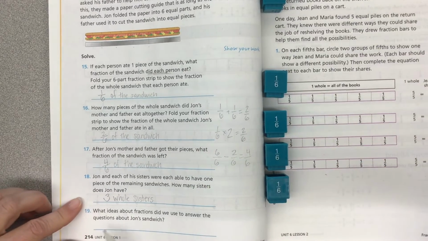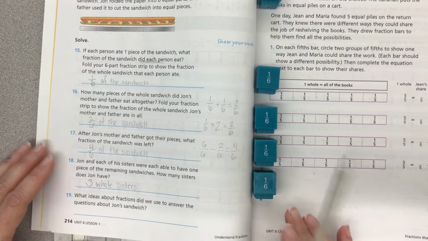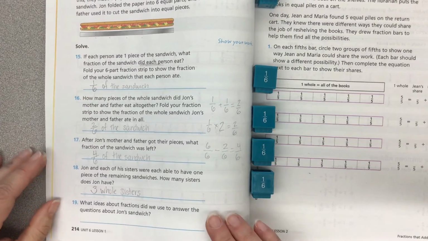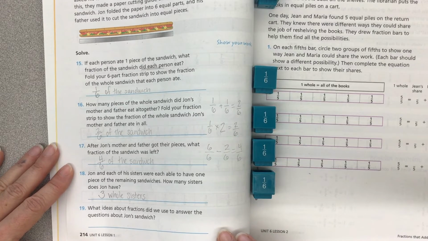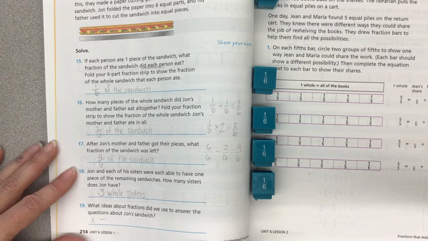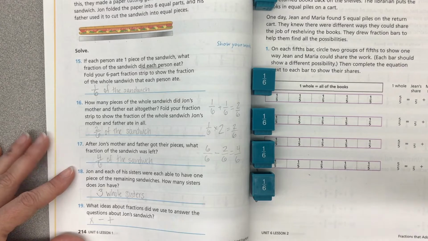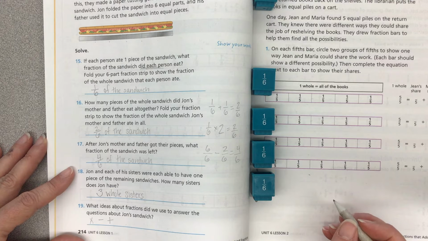So last but not least, what ideas about fractions did we have to use to answer these questions about the sandwich? So think about what you realized about fractions today and on Wednesday, and what helped you solve these problems. Any ideas? Multiplication and subtraction. We used multiplication and subtraction. What else did we use about fractions? Addition and multiplication. Okay, but what ideas about fractions? I would think multiplication because in the last page we used it a lot, right? We did use multiplication. Yep.